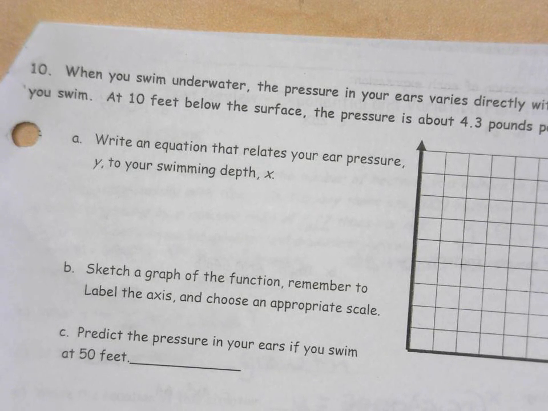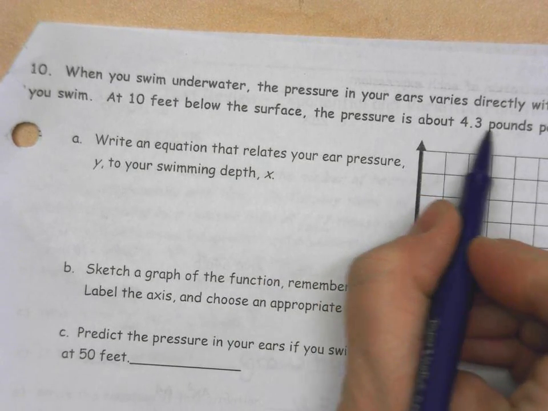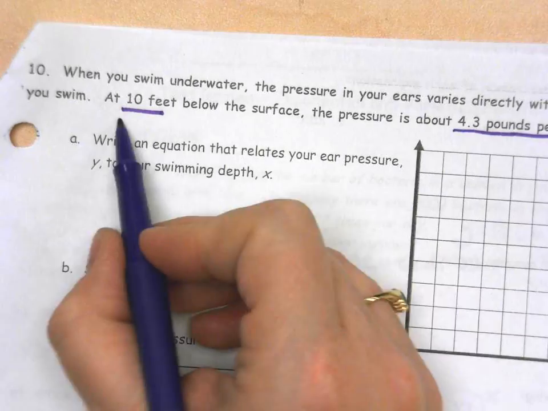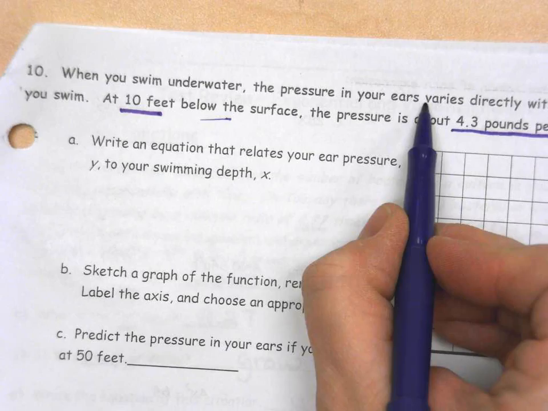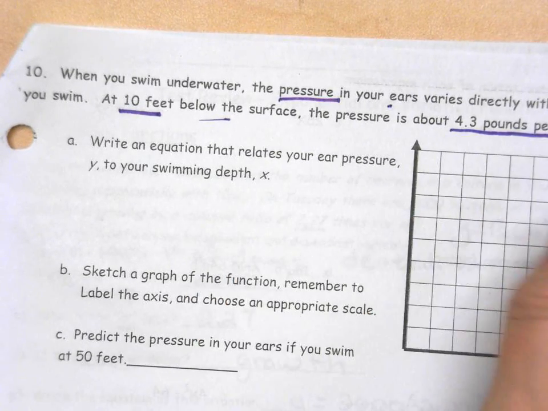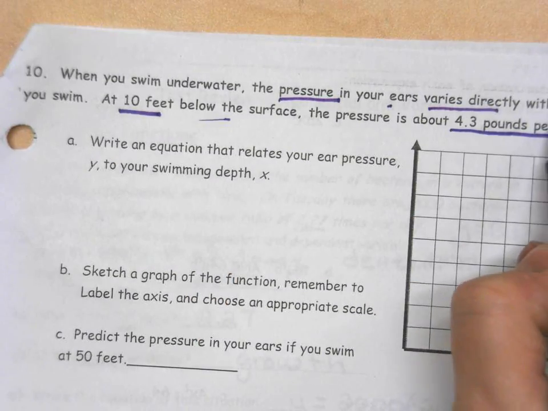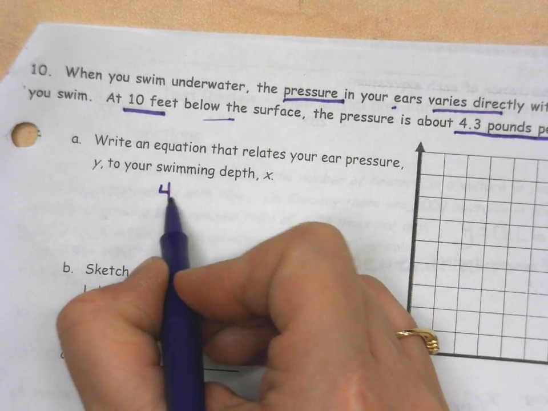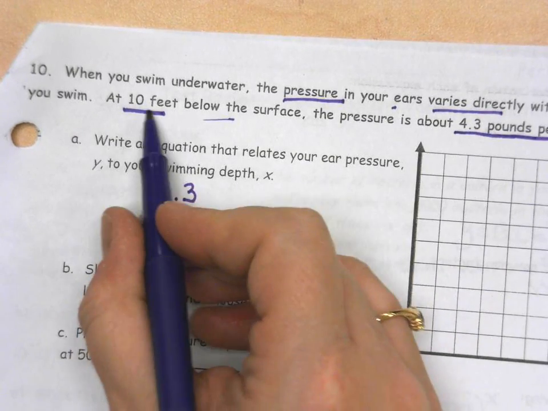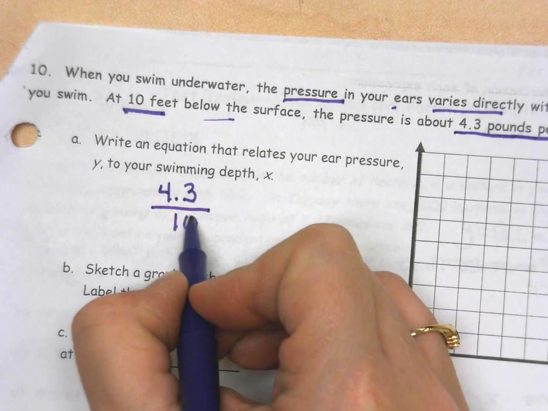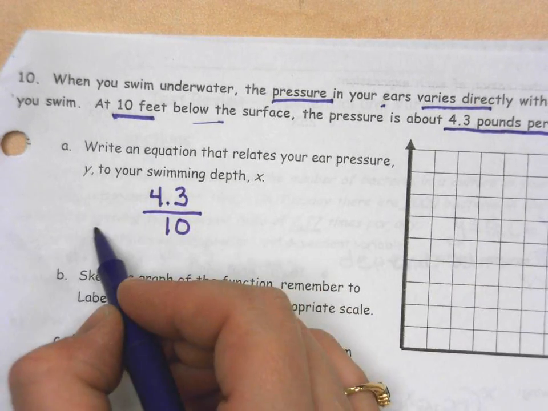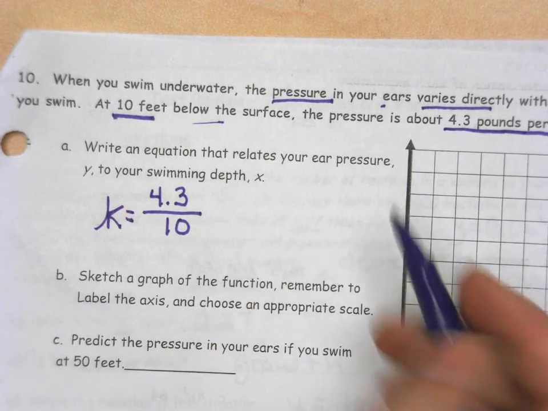Okay, so they gave us a coordinate of 4.3 pounds per square inch, and then 10 feet below water. It tells us that the pressure varies directly with the depth. So this is my pressure, 4.3, and it varies directly with my feet, or the depth, and that's what my k is.